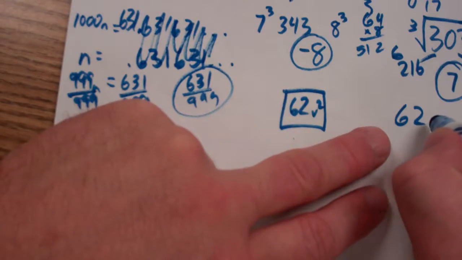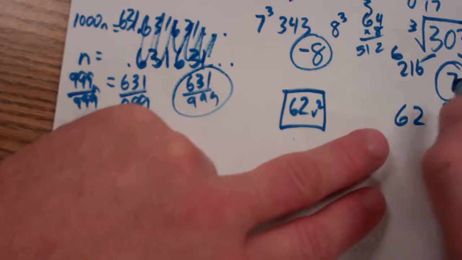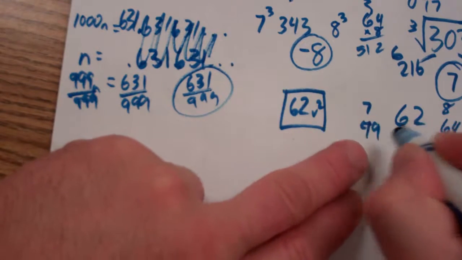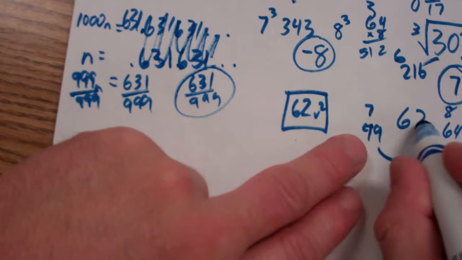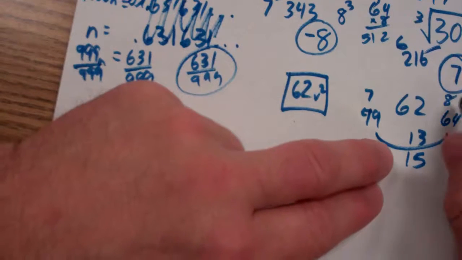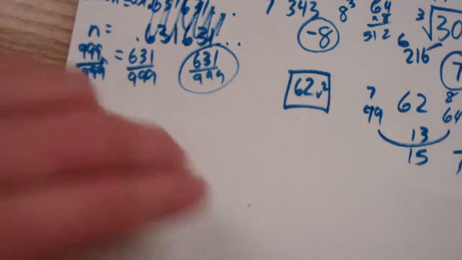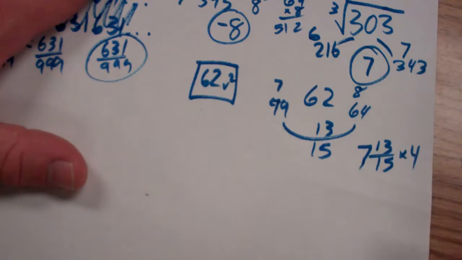Well, I know it's going to be really close to 8 because 8 squared is 64, right? 7 squared would be 49. So once again, we're 15 between these two, and I am 13/15, right? So it's really close to 8. So 7 and 13/15 would be a pretty good estimate. Now I need to take that times 4, don't I? Because I have 4 of those sides.